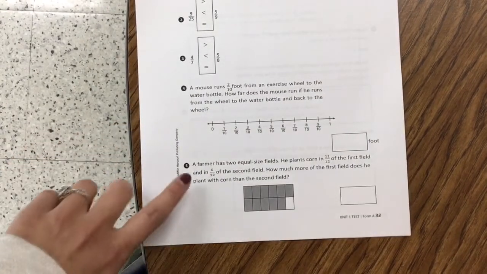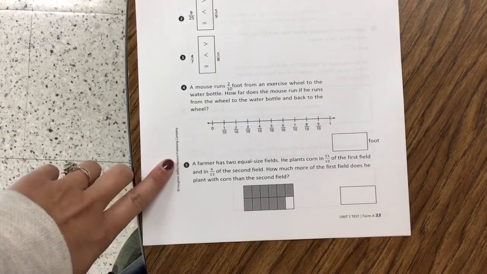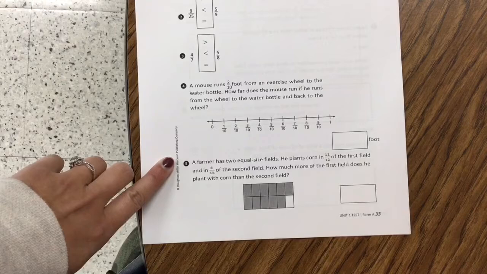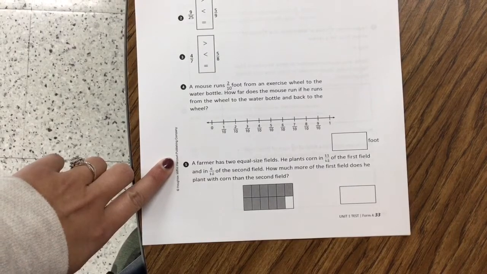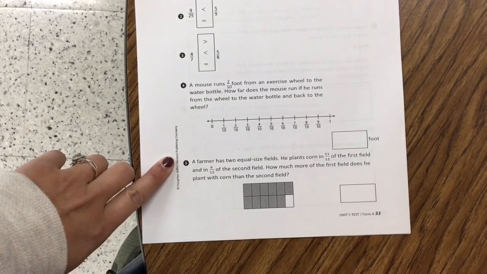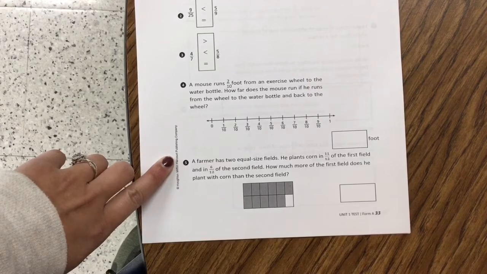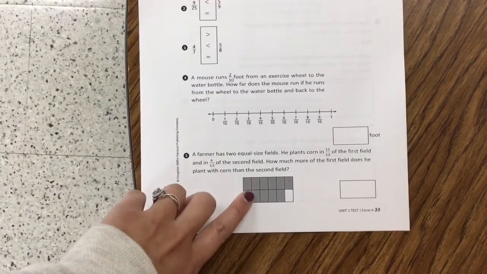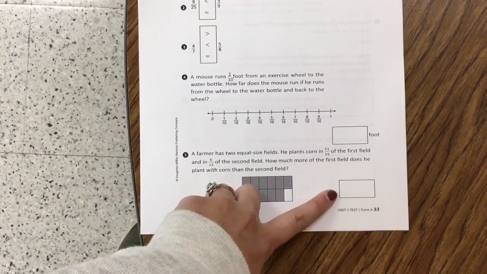Question 5. A farmer has 2 equal-sized fields. He plants corn in 11/12 of the first field and in 6/12 of the second field. How much more of the first field does he plant with corn than the second field? Make sure you solve the problem and use the model. Put your answer in the box.